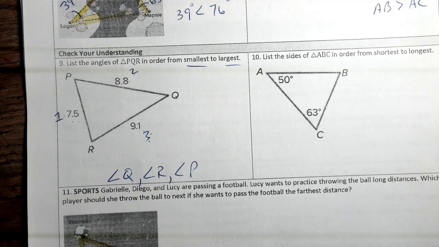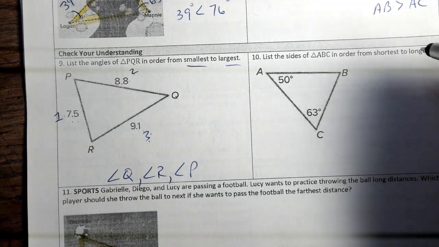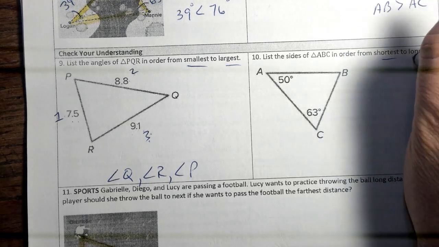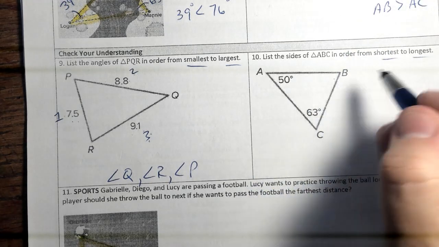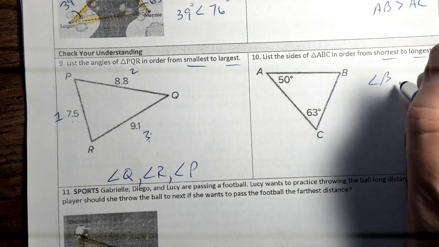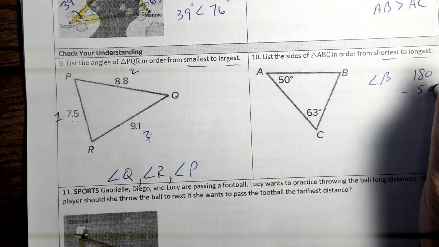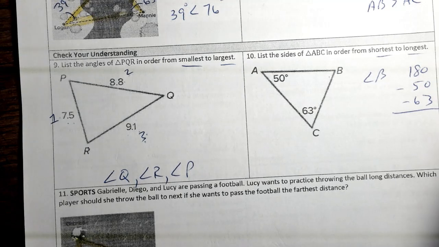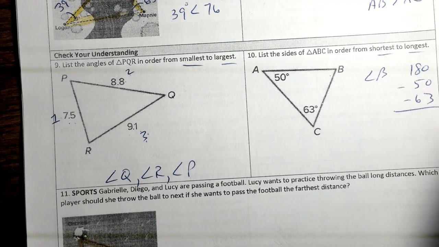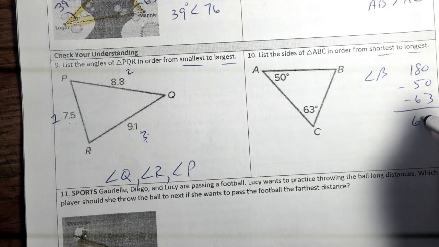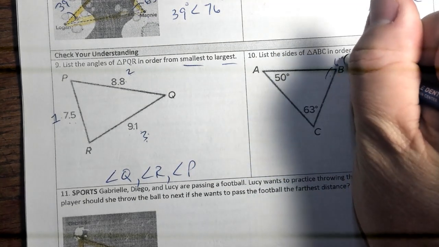All right, number 10, list the sides in triangle ABC in order from shortest to longest. Well, first we got to find angle B. Angle B, since the whole thing's 180, minus 50, minus 63, makes angle B 67, excuse me. All right, so 67 degrees.